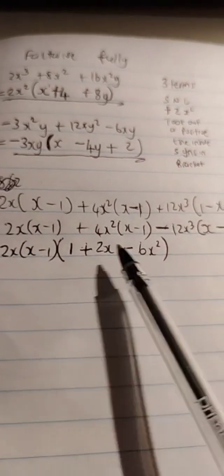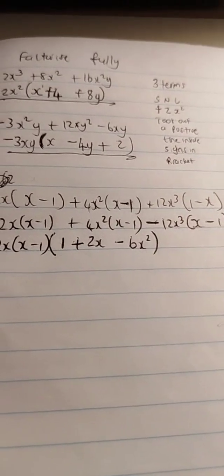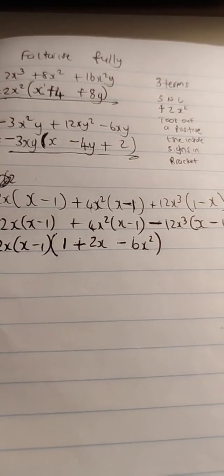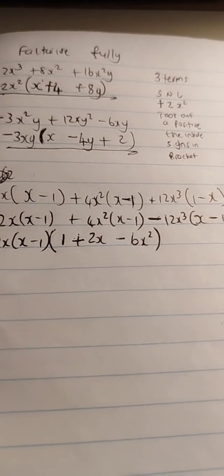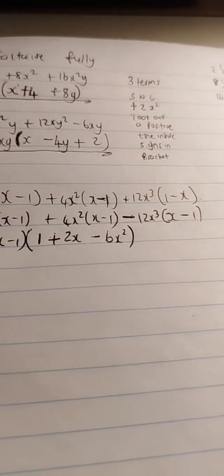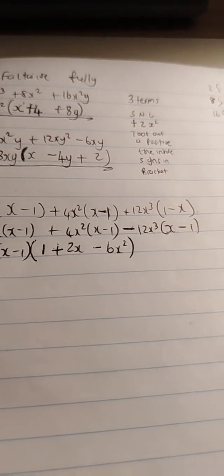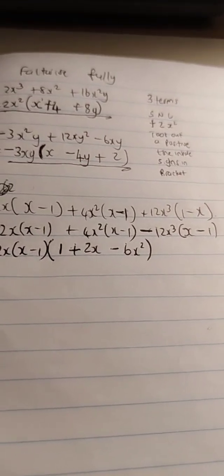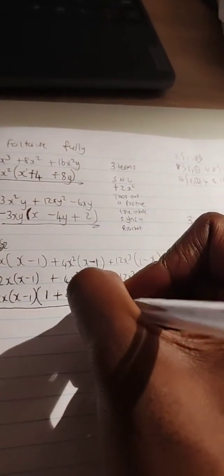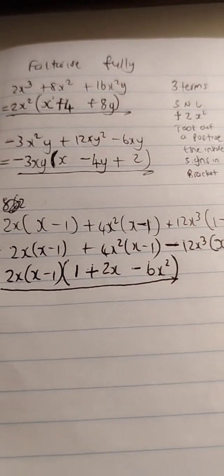And so in all honesty, when you look at these 3 terms, is there any other type of factorization that can or ought to be done? Any other type of factorization that ought to be done? No, doesn't seem like it. So we leave the answer as you see it in the actual question, right?